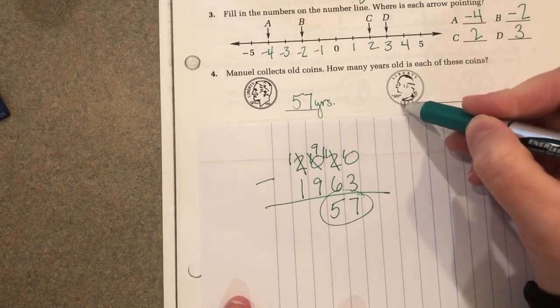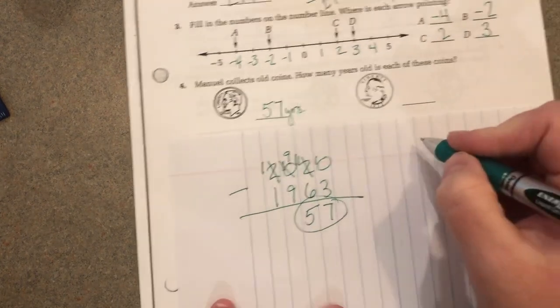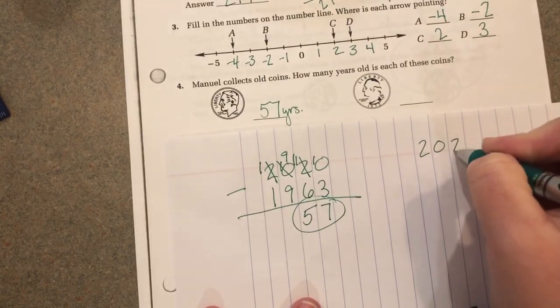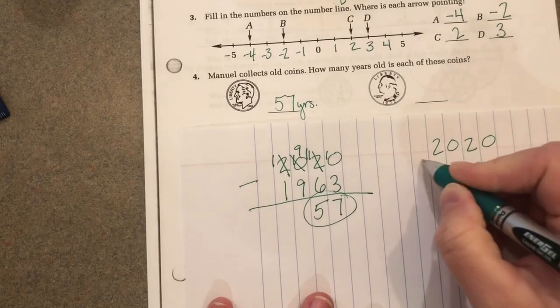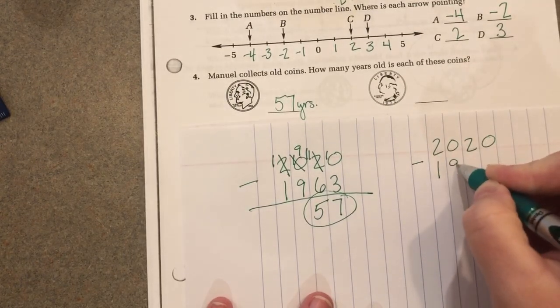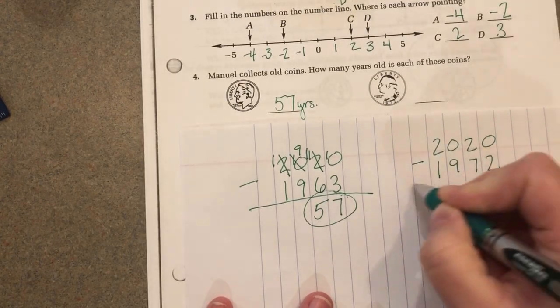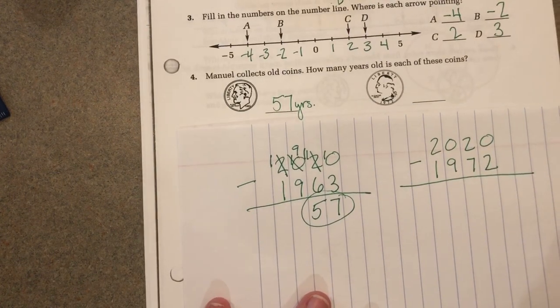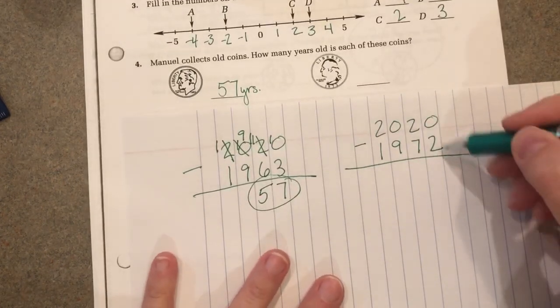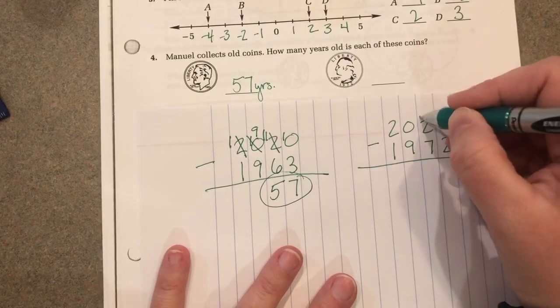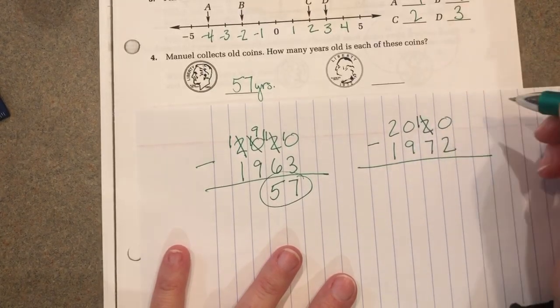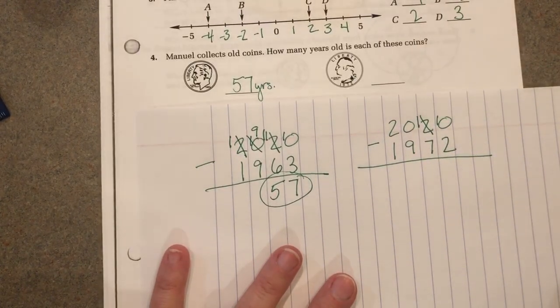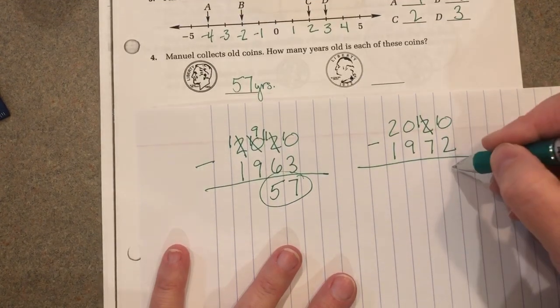And this one, I don't know if you can see, says 1972. So we're going to do the same things. This is the year now, 1972, and we're going to figure out the difference. Bigger bottom, got to borrow. Go to the neighbor, borrow 1, bring it back home. 10 take away 2 is 8.